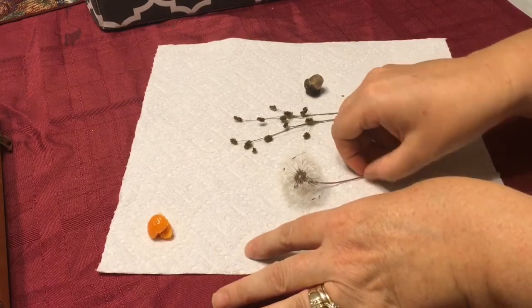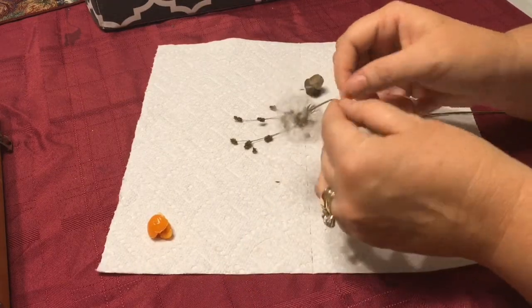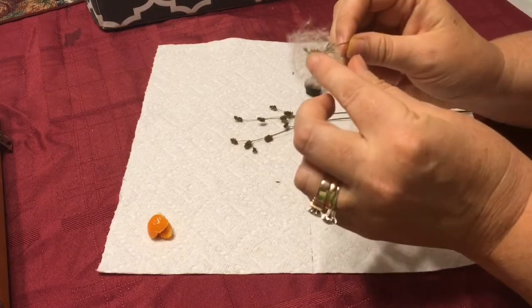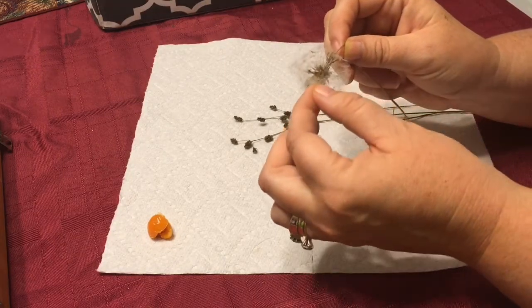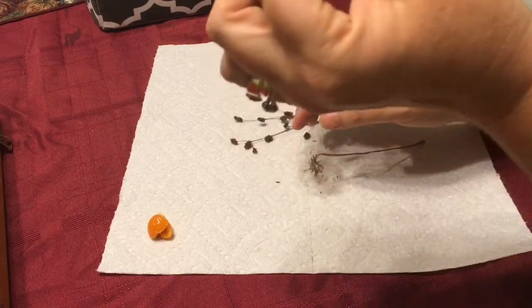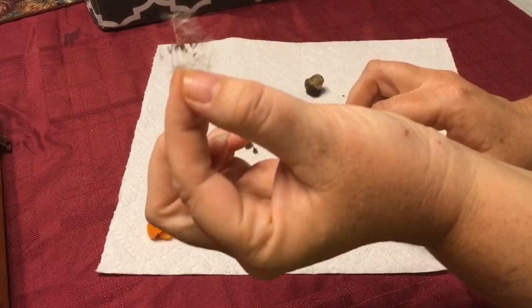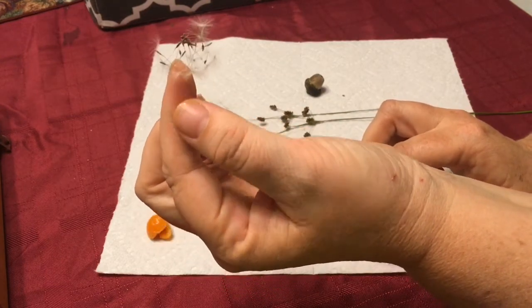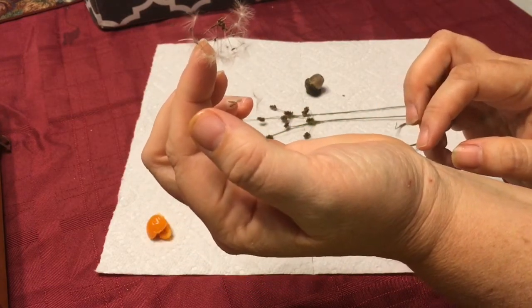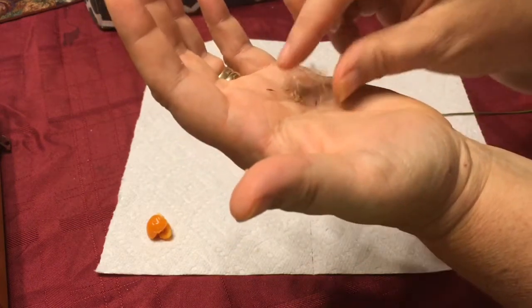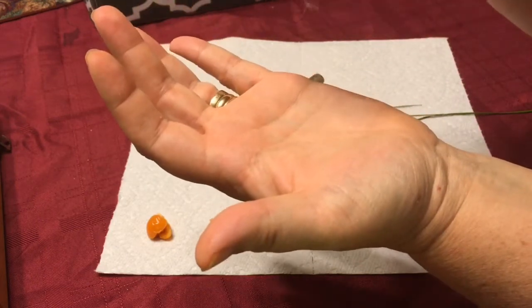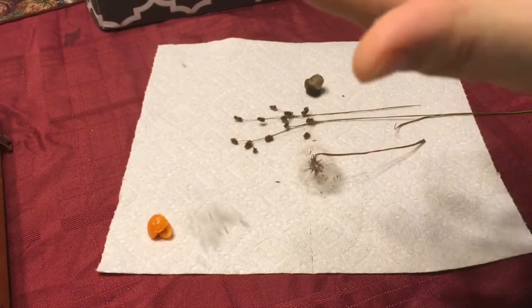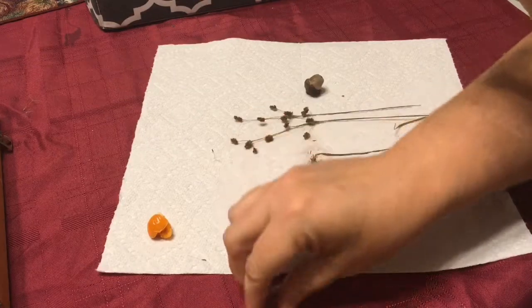Okay, another one, and this is just a plain old dandelion. I picked it the other day. You can see the seeds. Okay, you got these little itty bitty helicopter things, and the wind. I really don't want helicopters all over my house, but when the wind blows, they are just going to fly everywhere.